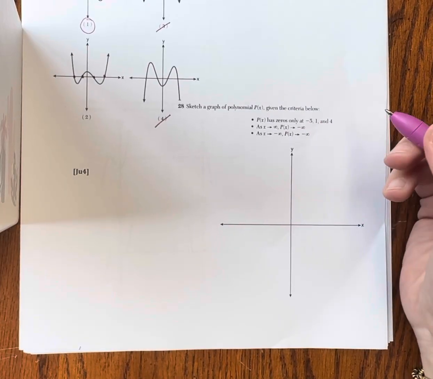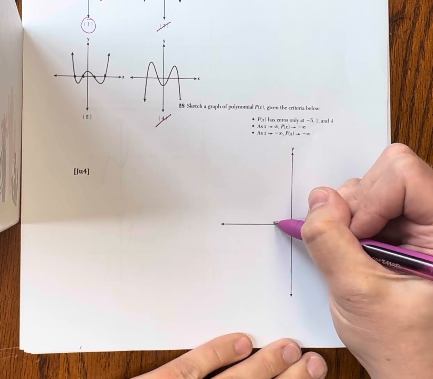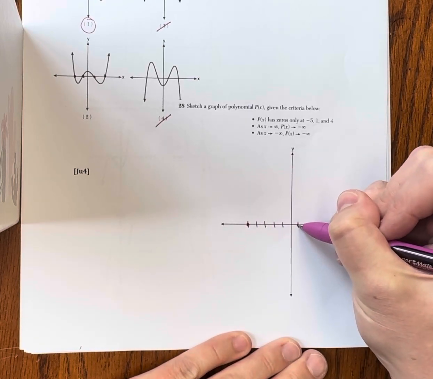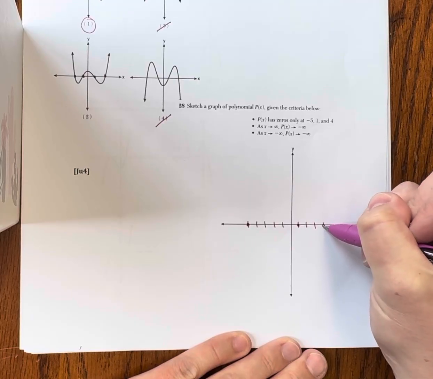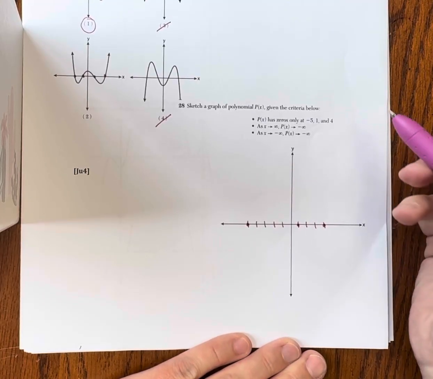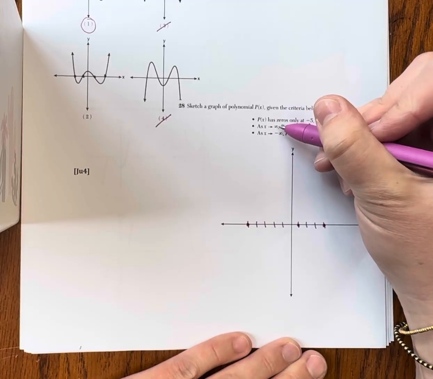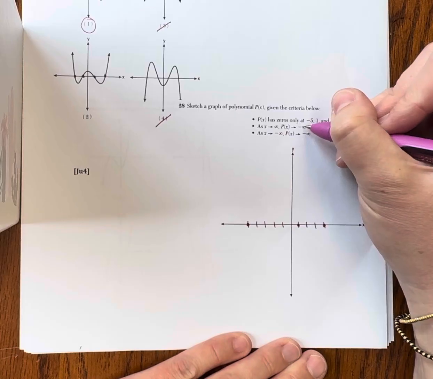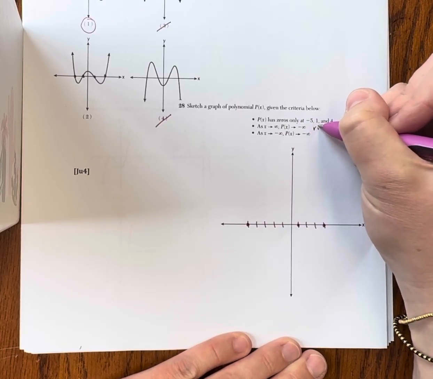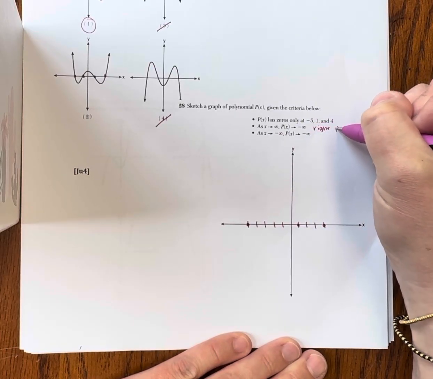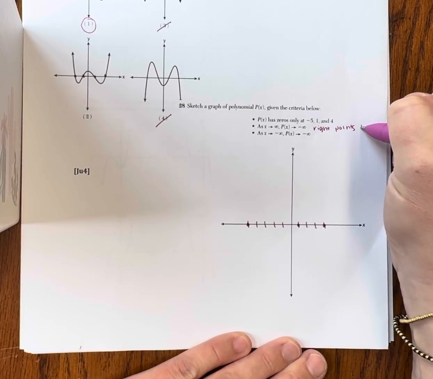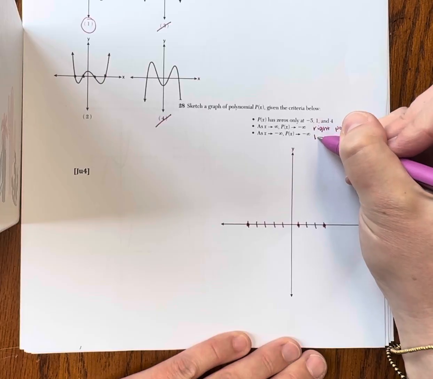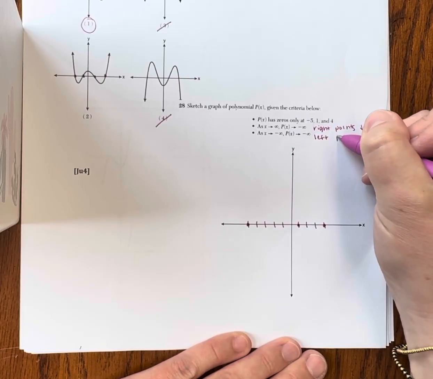P of x has zeros only at -5, 1, and then 2, 3, 4. So I can't cross any more times than this. As x approaches infinity, this is the right side of the graph, P of x approaches -infinity. This means that the right side points down towards -infinity, and this is the left side as x approaches -infinity, so the left side also points down.